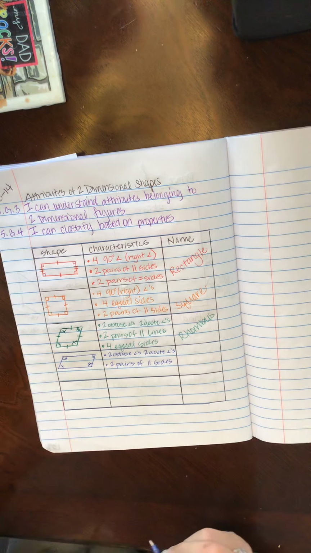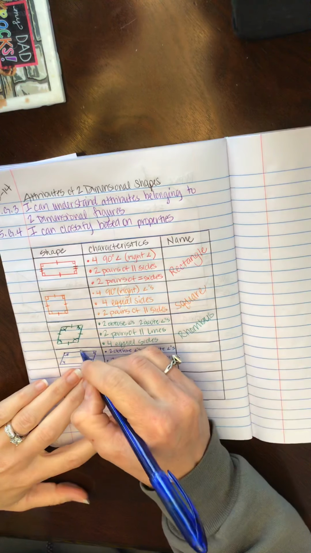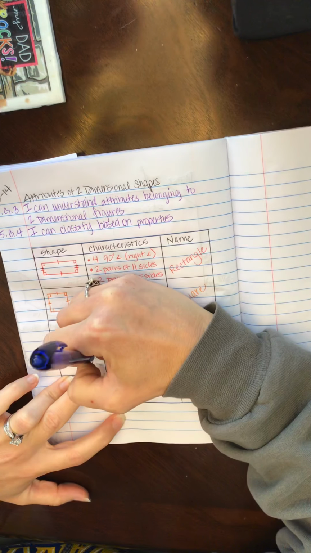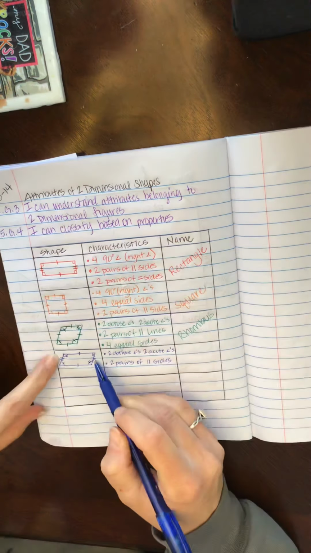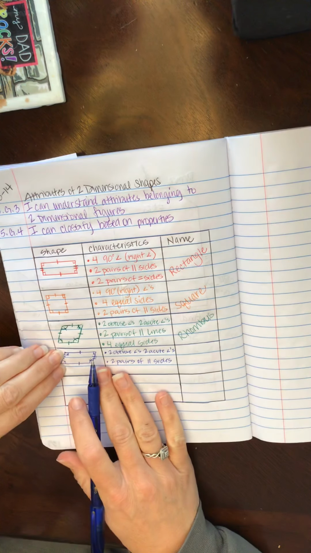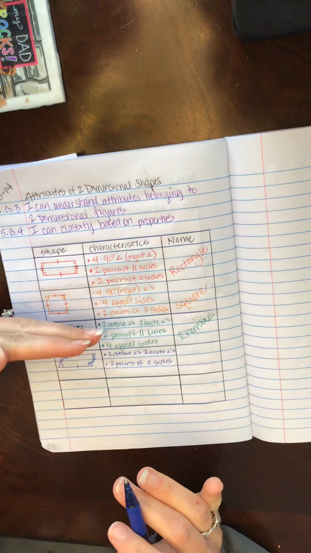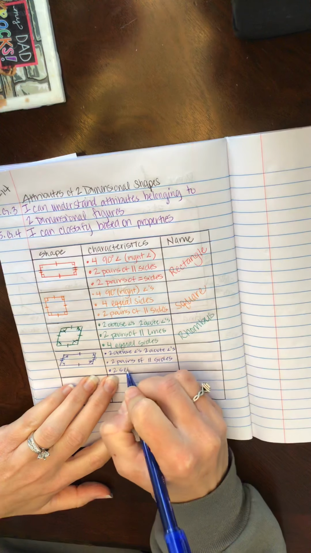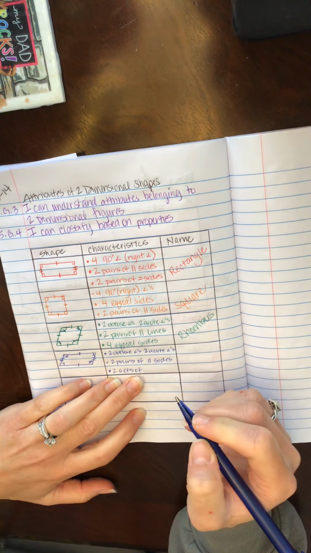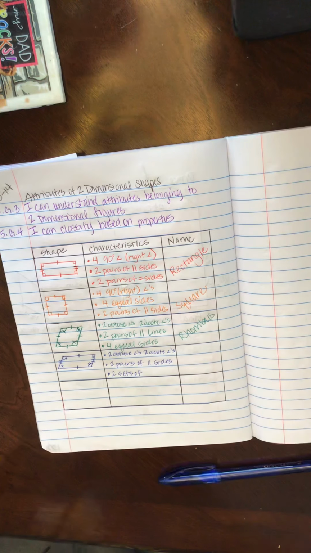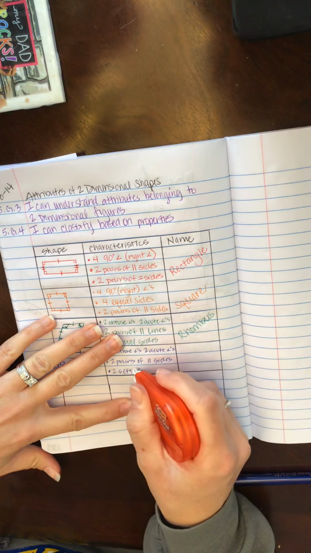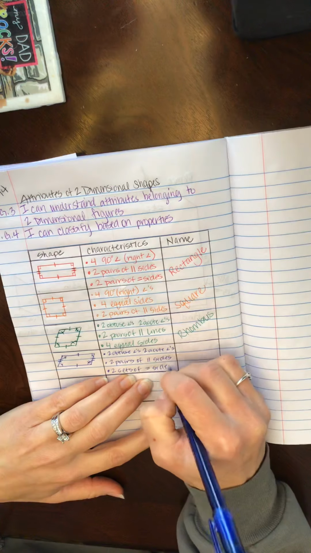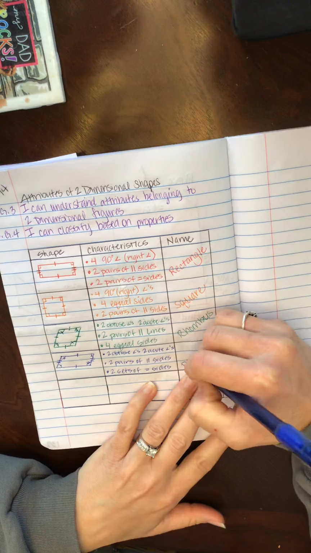But the difference now is much like our rectangle above, this side is the same length as this side. However, this side is the same length as this side, but these 2 side lengths are not the same as this. So this is similar to a rectangle that has been pushed. This is similar to a square that has been pushed. So this has 2 sets of equal sides. This is known as a parallelogram.